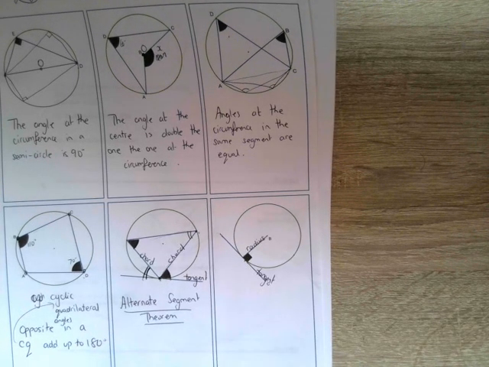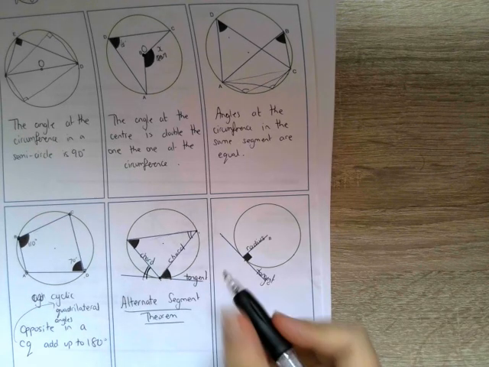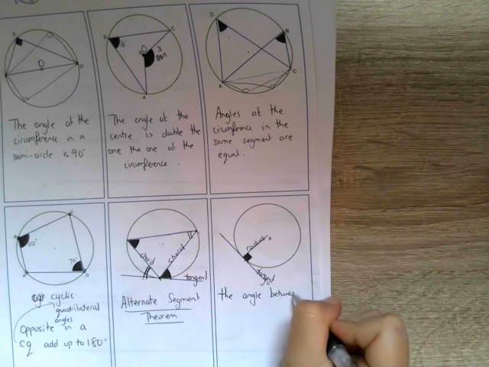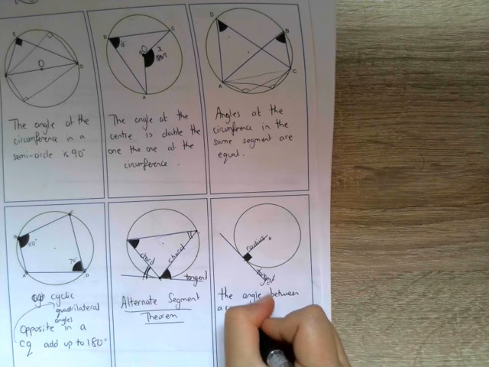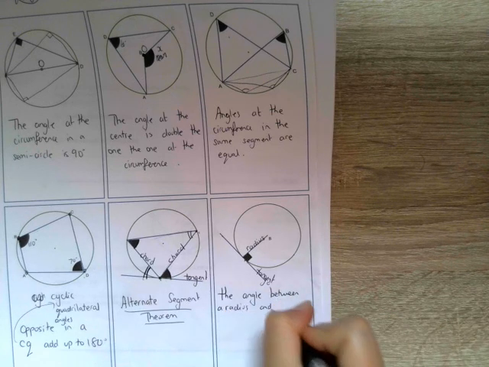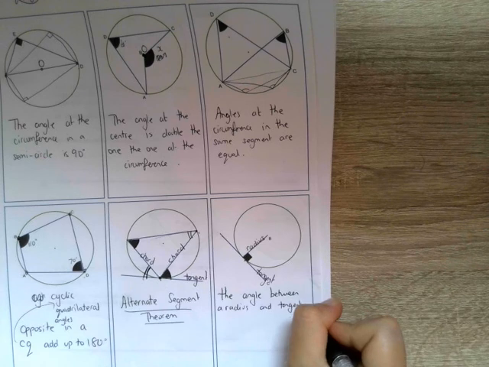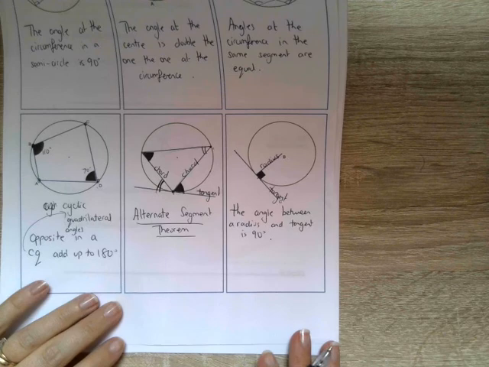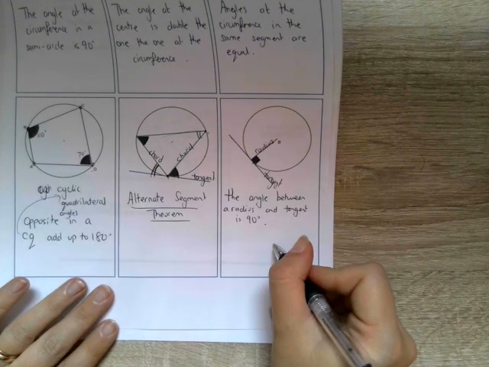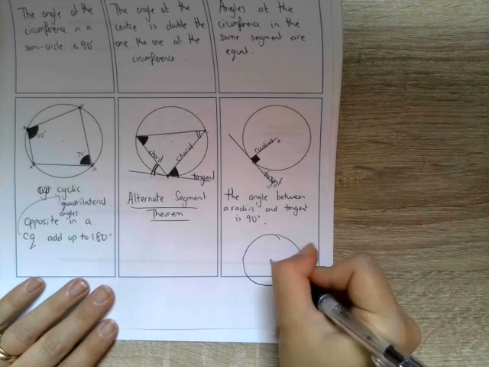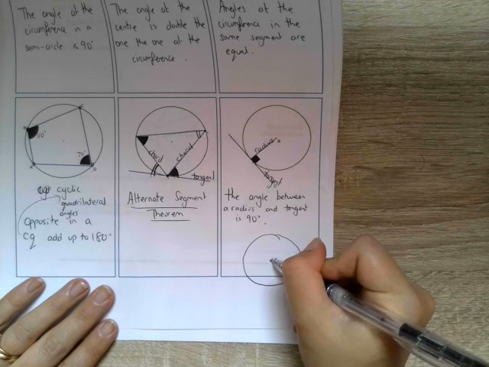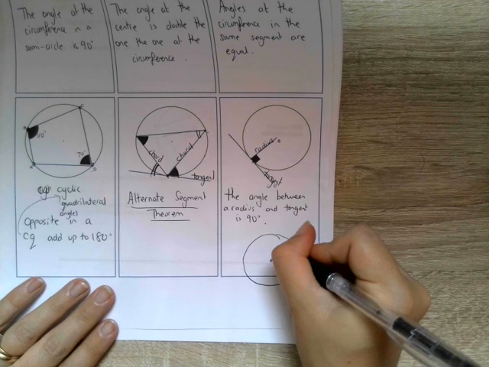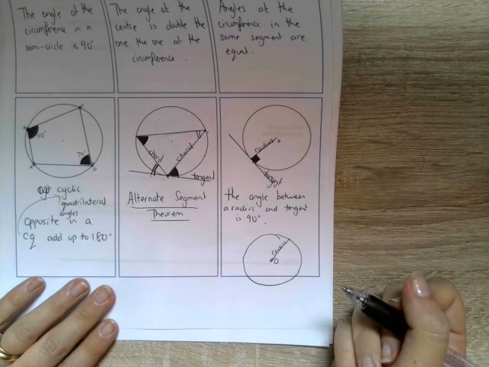You would have to say the angle between a radius and tangent is 90 degrees. Now the other thing, it's not really so much a theorem, but just something I just want to point out to remember with circle theorem questions. If that centre is marked on, remember that that line is called a radius, and I could draw a radius anywhere else on that circle. I could come out over here for example, and that would also be a radius.